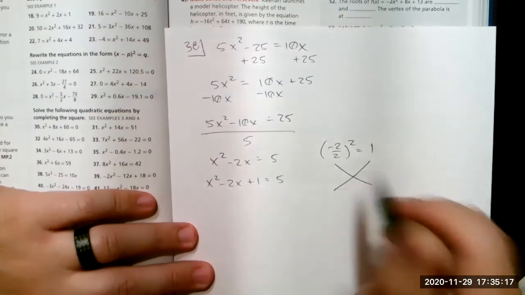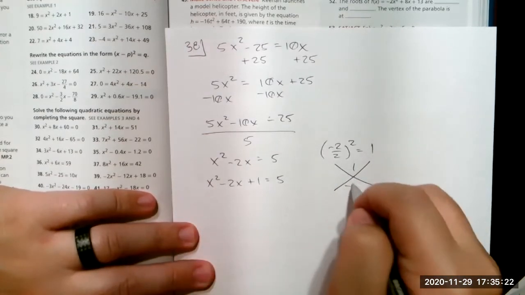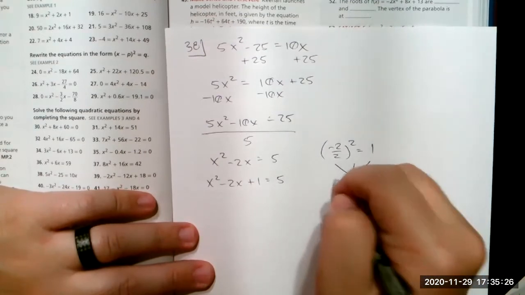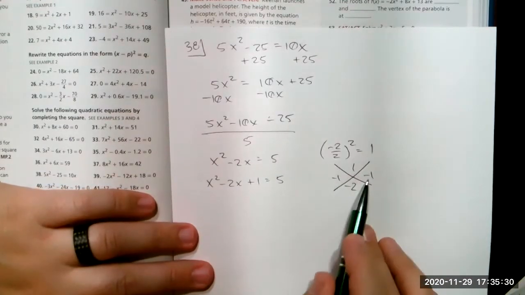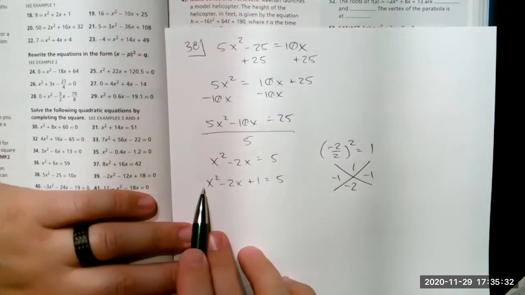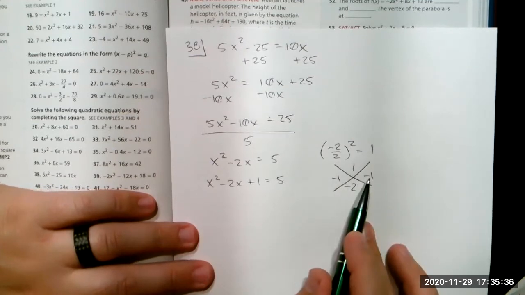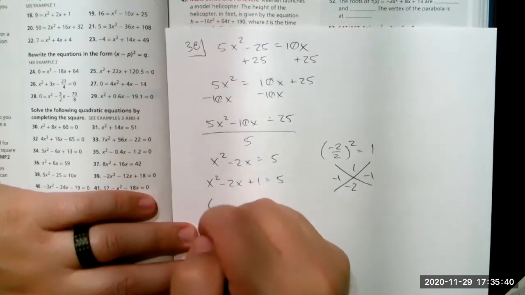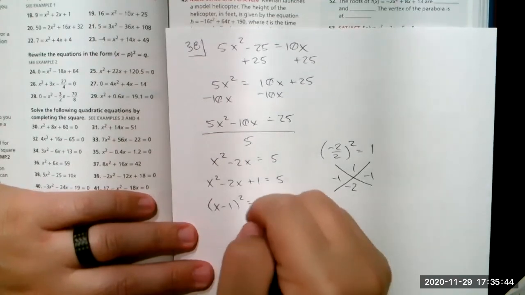So set myself up at the cross. a times c go up top. b goes down below. Two numbers that multiply to 1 but add to negative 2. And don't forget, I always have to go back and divide by a, but in this case, a is 1. So when I divide by 1, it's not going to change those two numbers. So I factored that quadratic. They're both negative 1, so I'm just going to write this as x minus 1 squared equals 5.